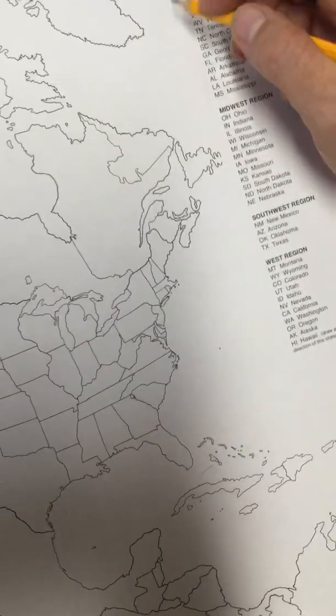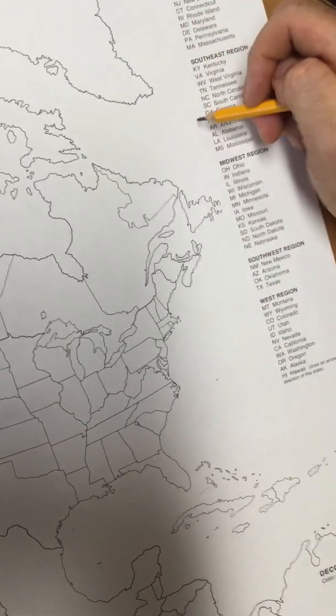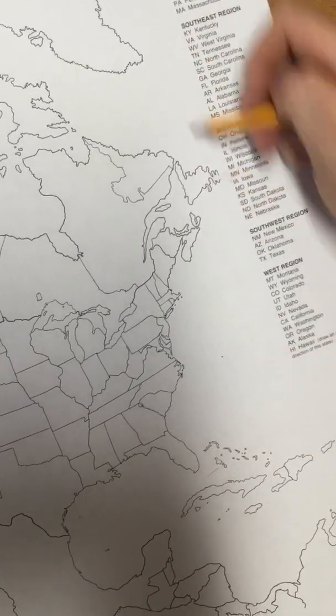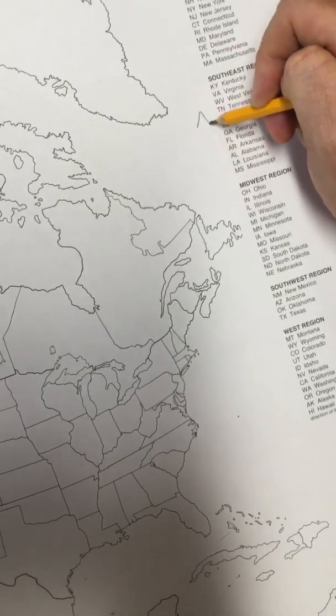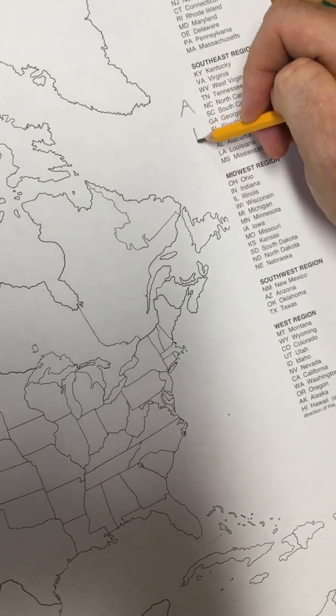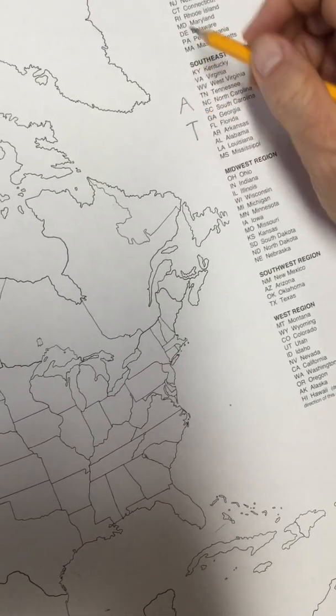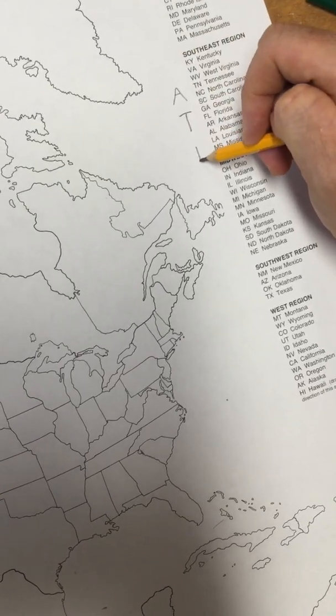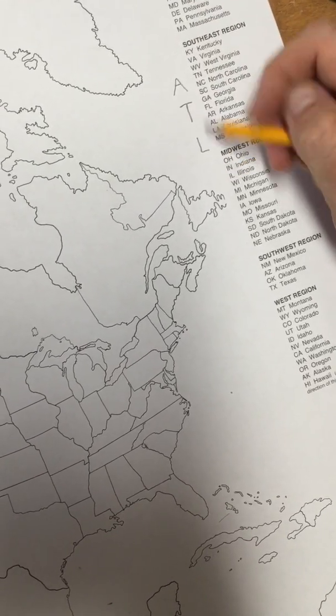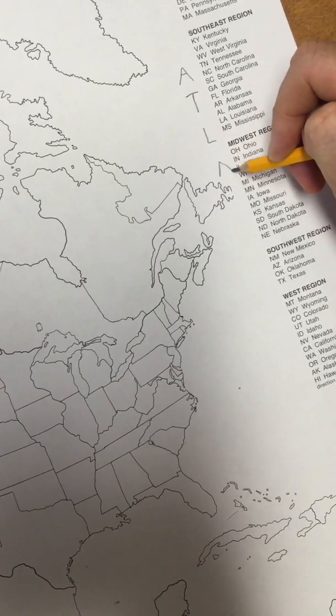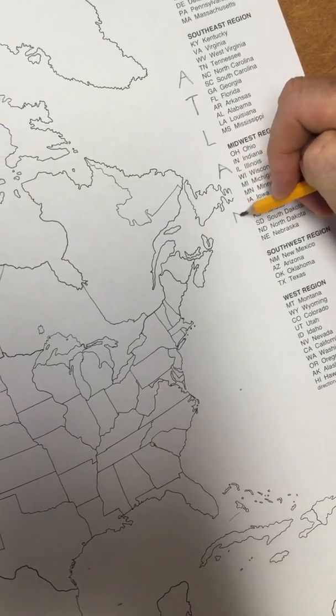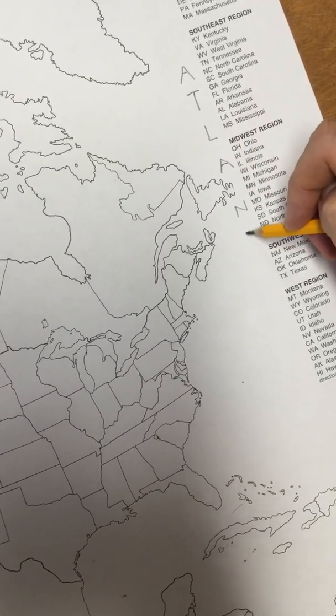Let's do the Atlantic on the eastern side of the continent. Maybe I'll do that stacking method once again. You notice I'm using all capital letters. That's a good way to really make something stand out on your map.